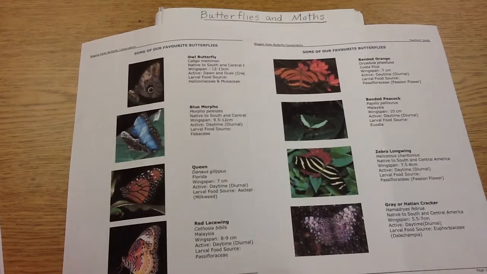Today we're going to start our Butterflies and Moths unit. We're going to be drawing butterflies and moths, but this time we're going to add in a little bit of science to make sure that our butterflies and moths are anatomically correct. That means that they have all of their correct body parts in the correct places so that they look like moths and butterflies that are found in nature.